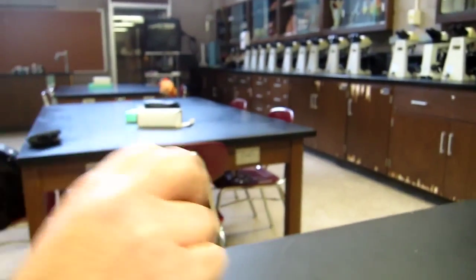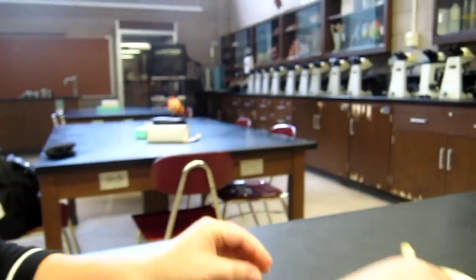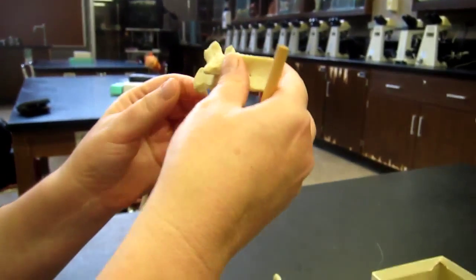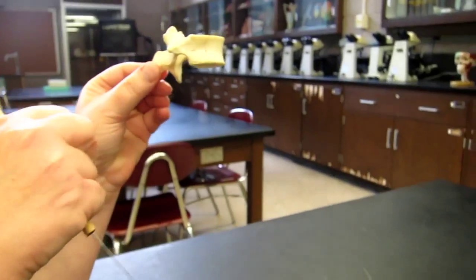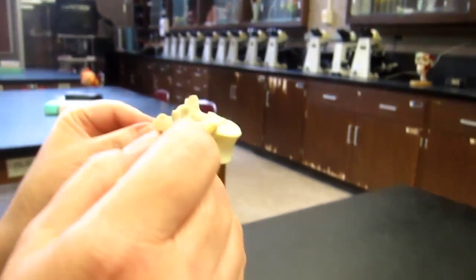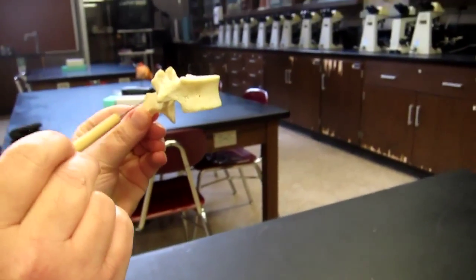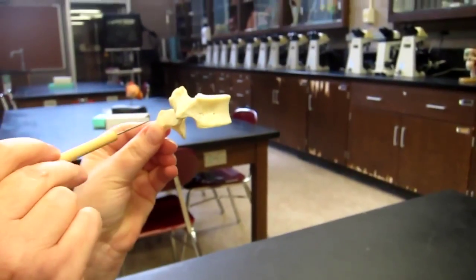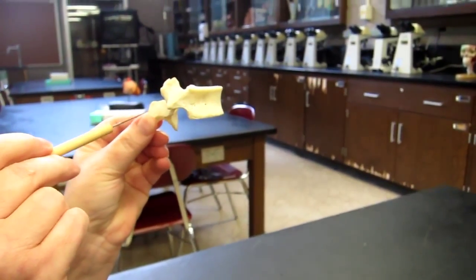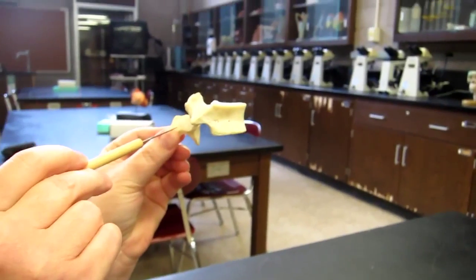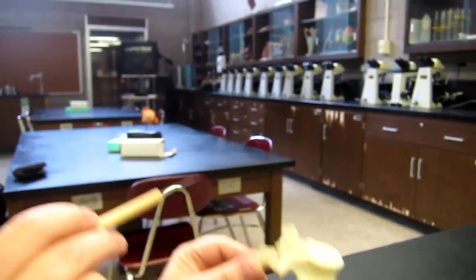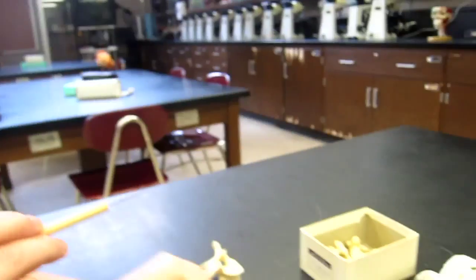I'm going to pick up another type of vertebra just to show you that it works with all of them. Again, here's the body of this vertebra. Here's the spinous process, and you can see we've moved inferiorly as we've moved to the spinous process. So this is the correct orientation for a vertebra.